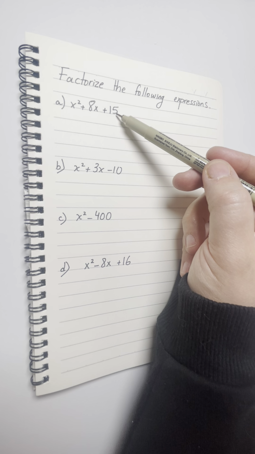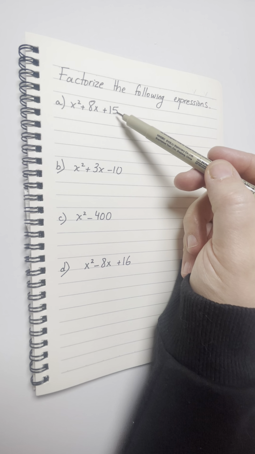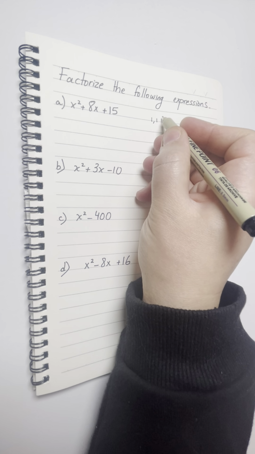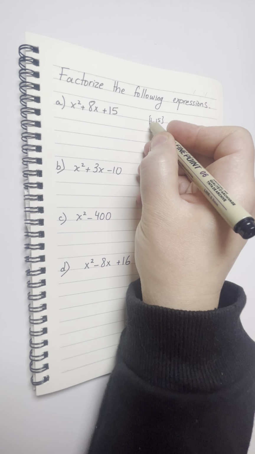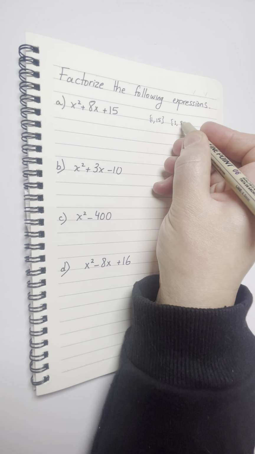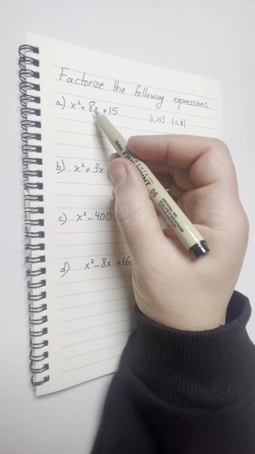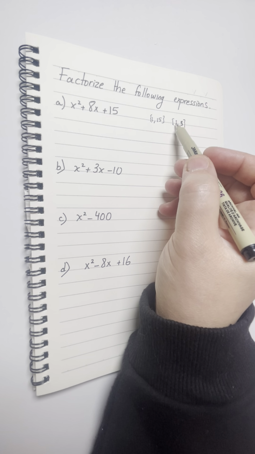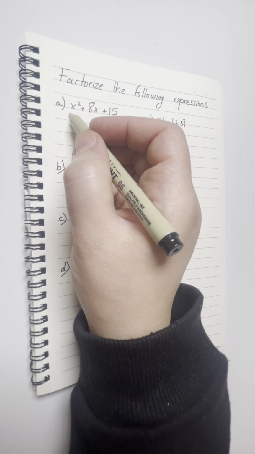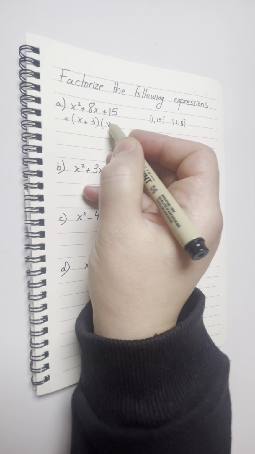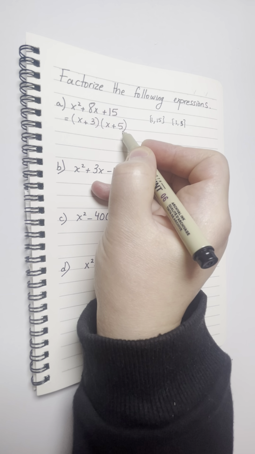Two numbers giving a product of 15 could be 1 and 15. This is the first pair, and it could be 3 and 5. If we look at the first one, 1 plus 15 will not give me 8, while 3 plus 5 will give me 8. So this will be x plus 3 into x plus 5.